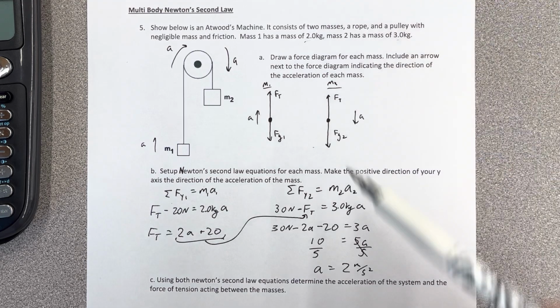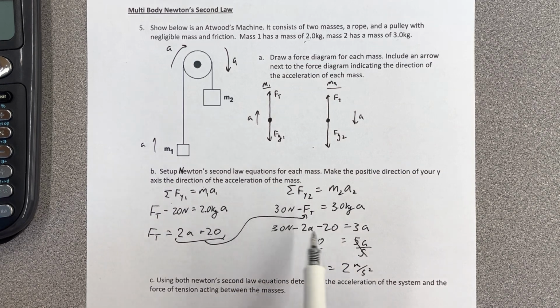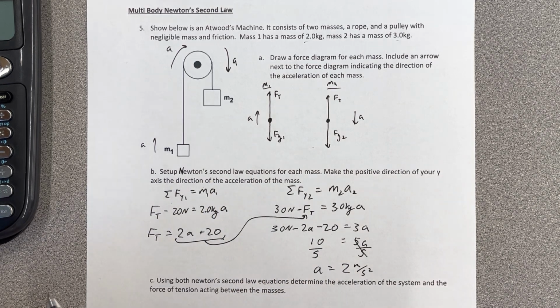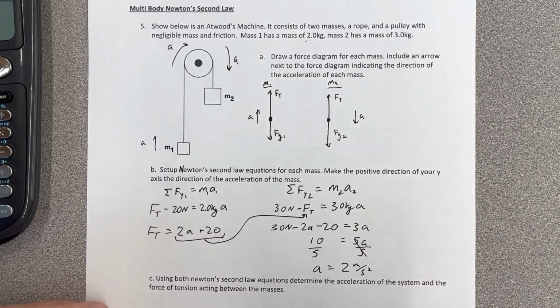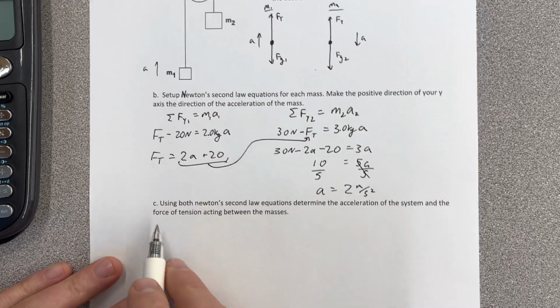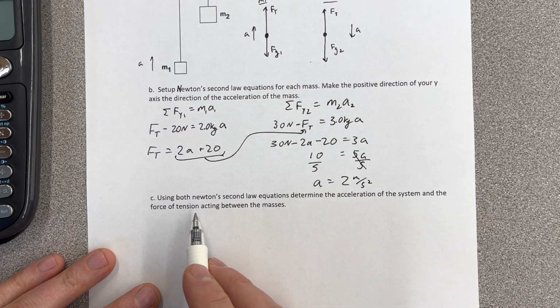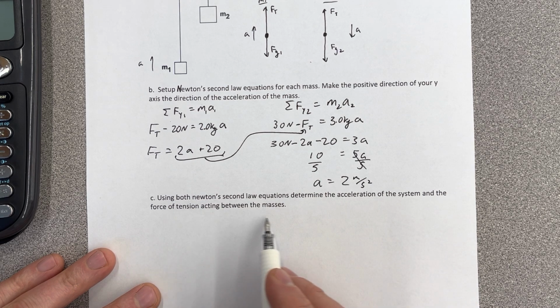So I don't know. It seems that we'd only have 10 newtons of net force acting on 5 kilograms of mass, so I think that would work out. Anyways, using both Newton's second law equations to determine the acceleration of the system and the force of tension acting between the masses.